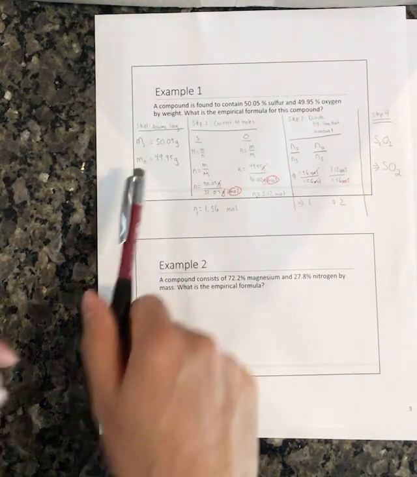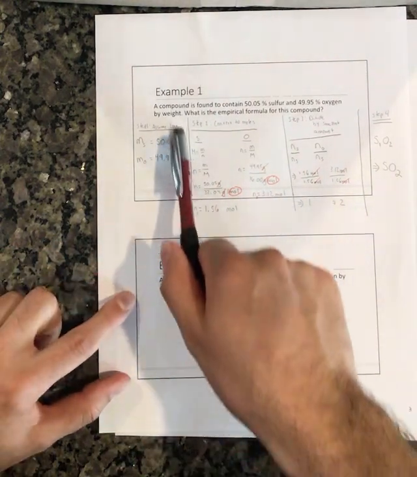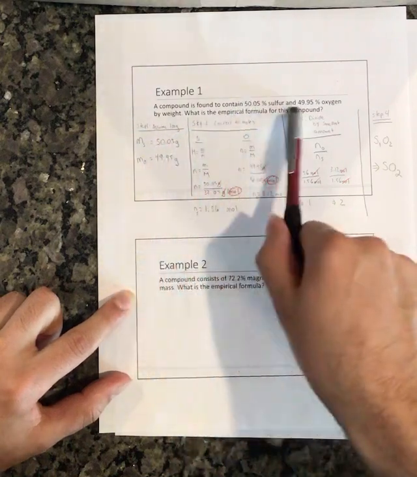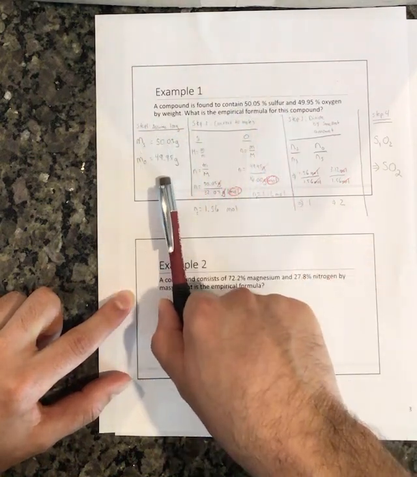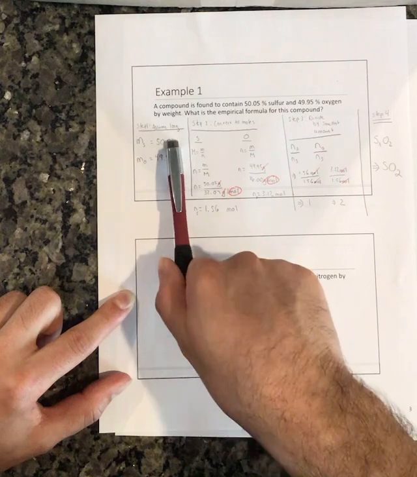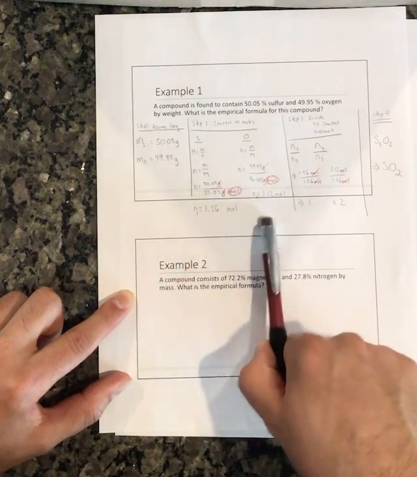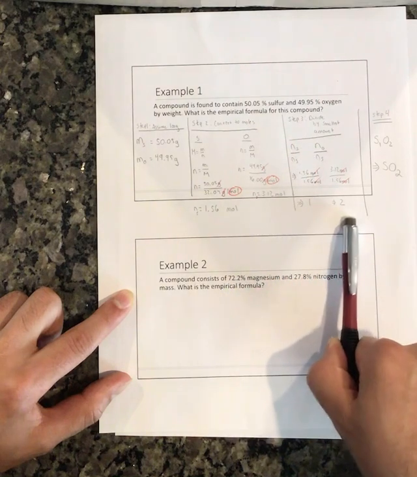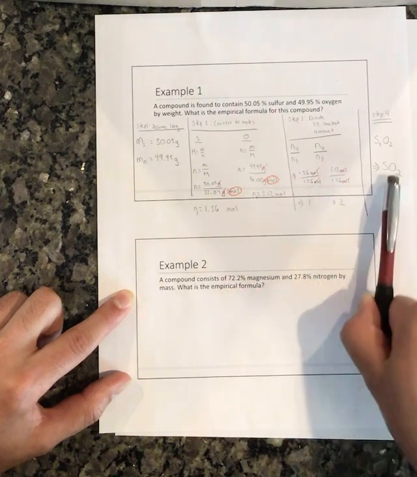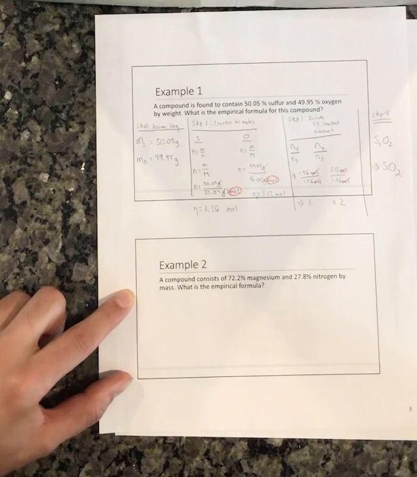Okay, so we have 4 steps essentially. First one, we convert our percentages into grams, so we have to assume 100 grams. Next, you take those grams and put them into moles. Once you put them into moles, we need to divide by the smallest. And after we divide by the smallest, then we can figure out what we have here.